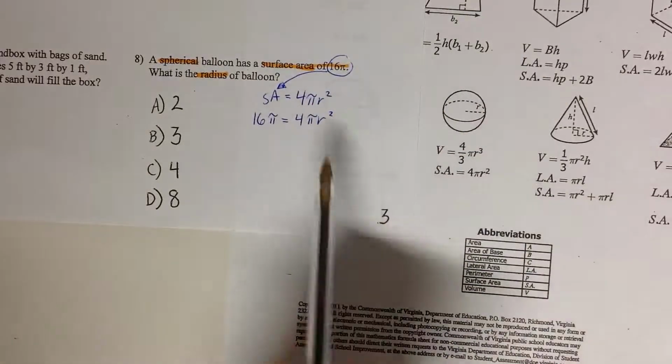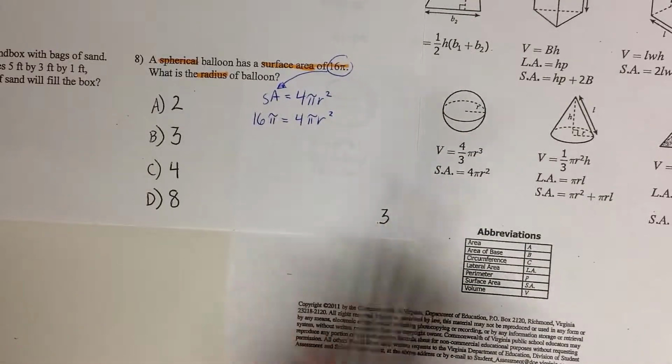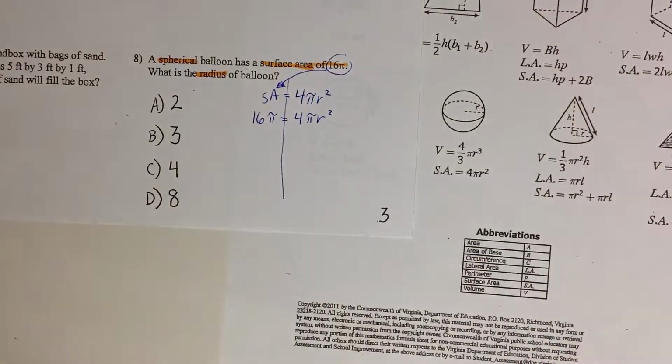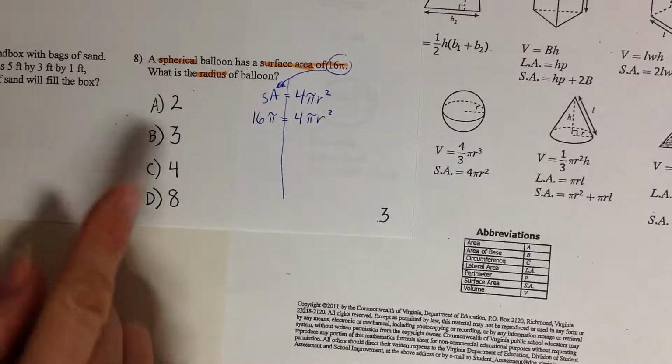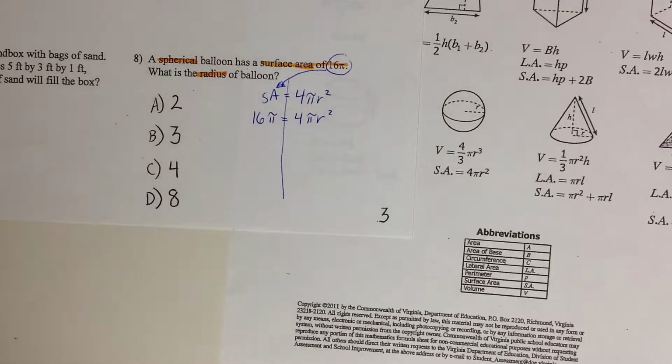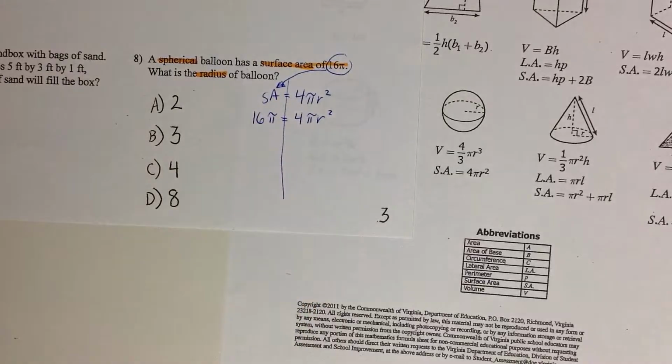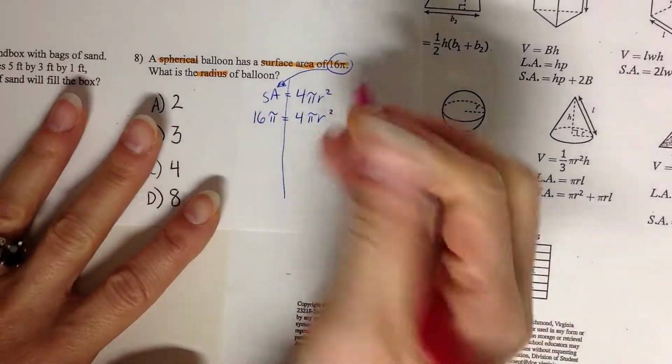Alright, there's only one variable left here. Pi is not a variable, it's a number. So I'm now able to do some algebra to get to my answer. What we've done in this pack is we've added some multiple choice answers, because really once you set it up you could work backwards, right? I'm looking for which one of these, 2, 3, 4, 8, which one's going to make this true. Alright, but the algebra on this is pretty simple.